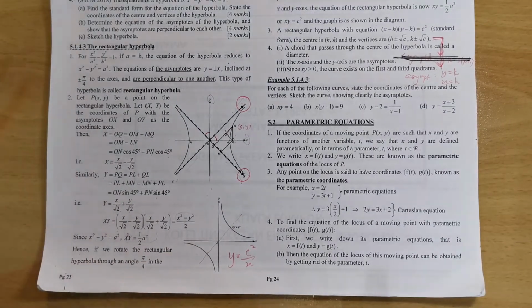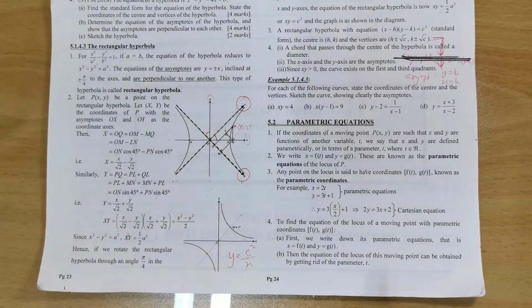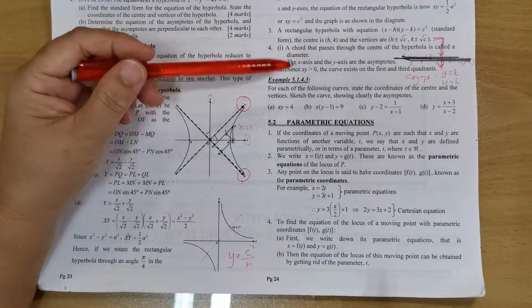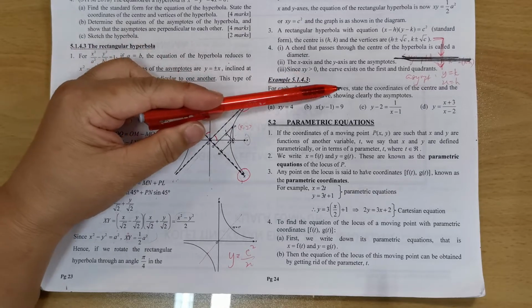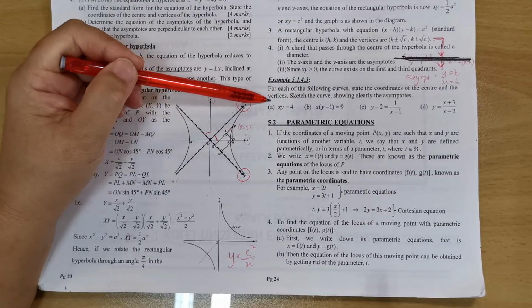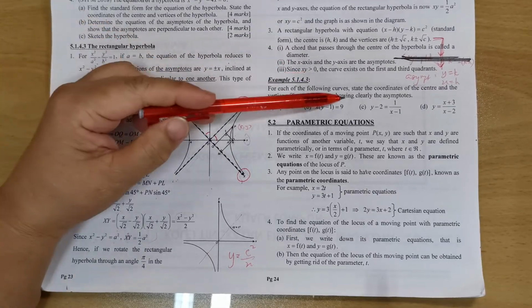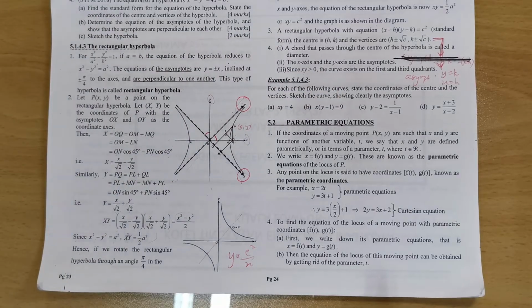Don't worry. Okay, so let's see some examples. Example 5143: for each of the following curves, state the coordinates of the center and the vertices, then sketch the curve, showing clearly the asymptotes.